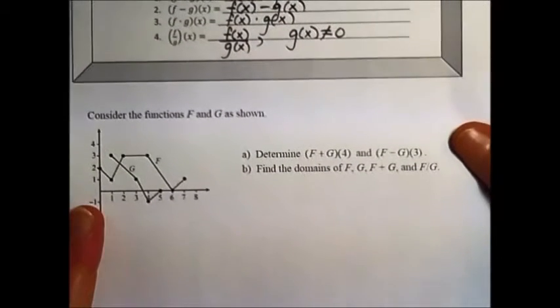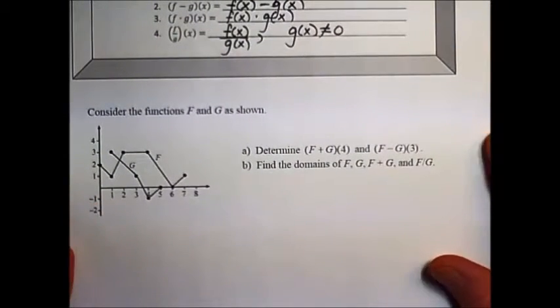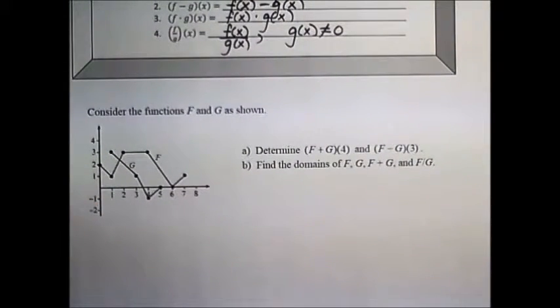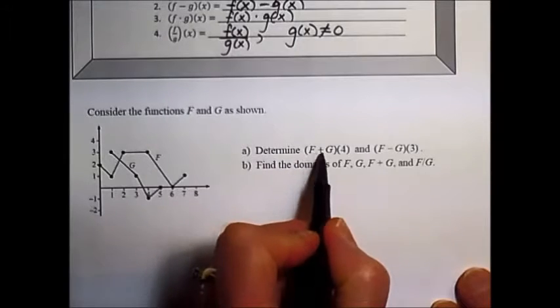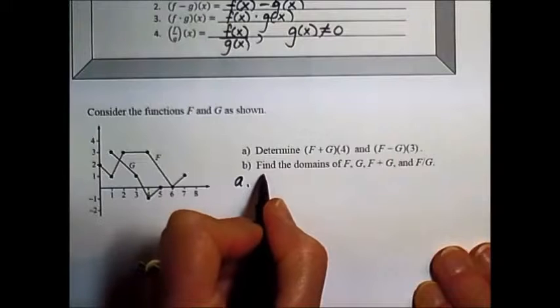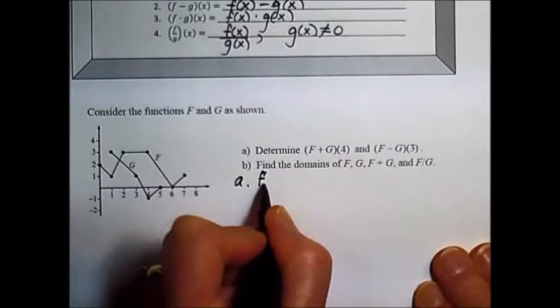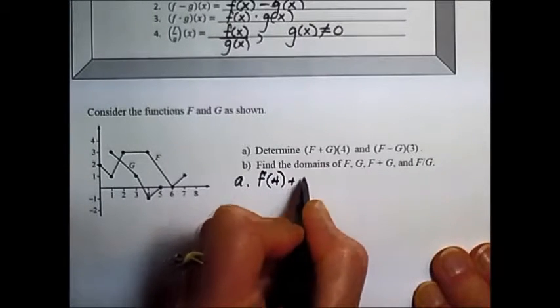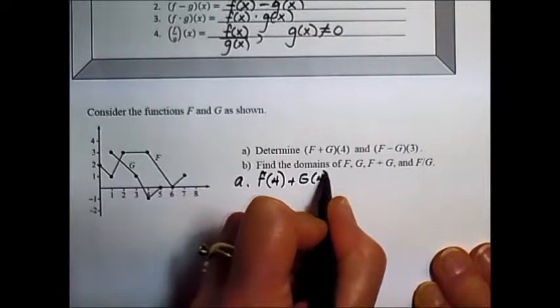Let's look at another example of combining functions when instead of giving a rule or an expression, they're already graphed for us. So in A, they're asking us to find f plus g of 4. Translation, that's f of 4 plus g of 4.